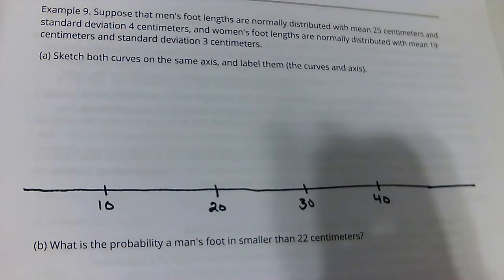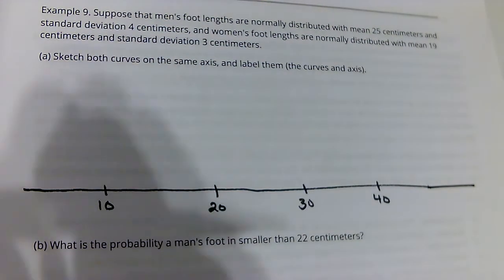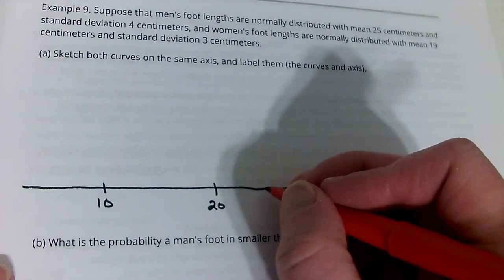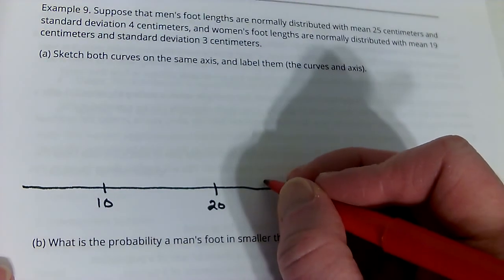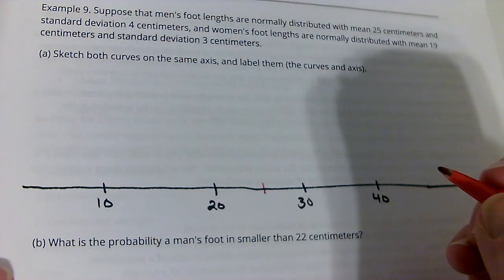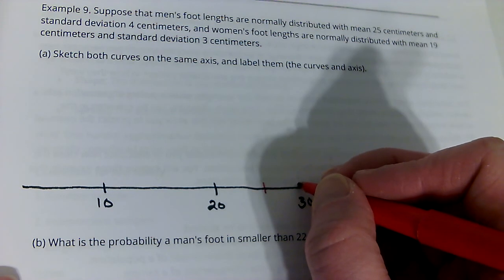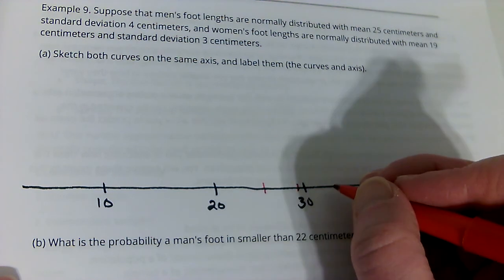So for the men, let me do two different colors here. I'll do red for men. The mean is 25, so that's going to be right here, and the standard deviation is 4, so that would mean we go out 4 here.